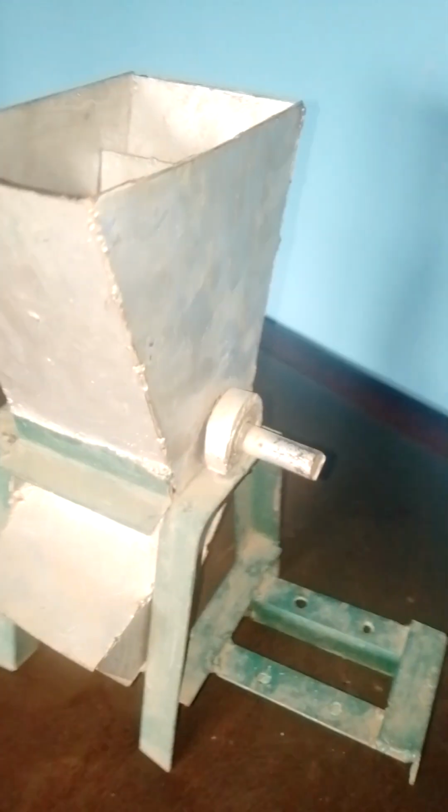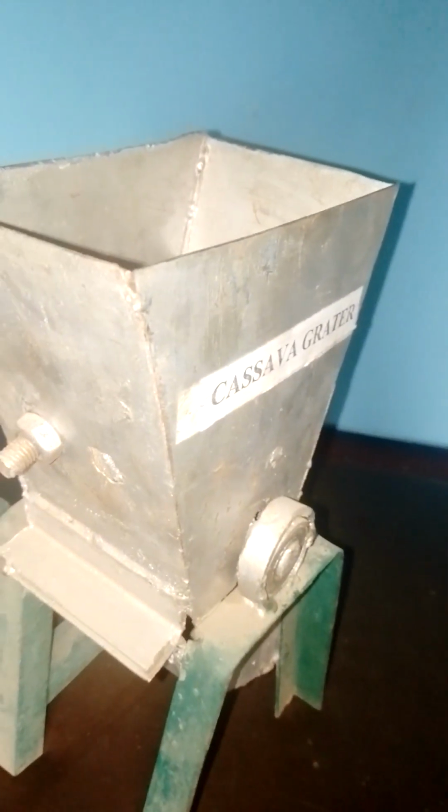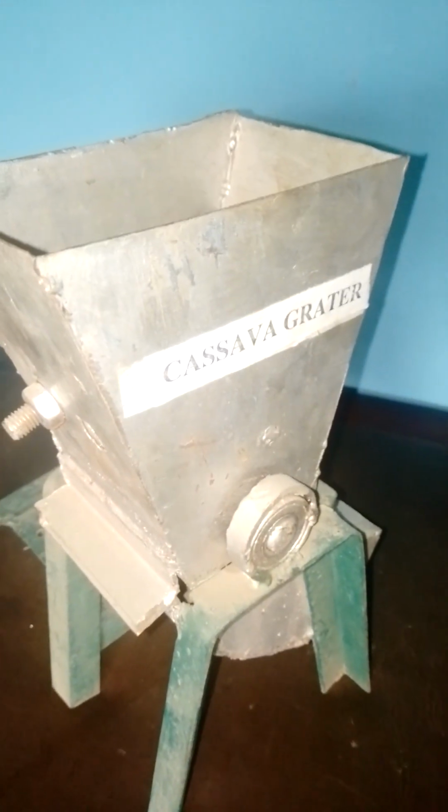I don't know what they call it in your own country. But looking at the machine on the screen, like I said, it is a cassava grater. What a cassava grater does is to reduce the cassava tubers into particles or smaller sizes before you take it to the next stage of processing.